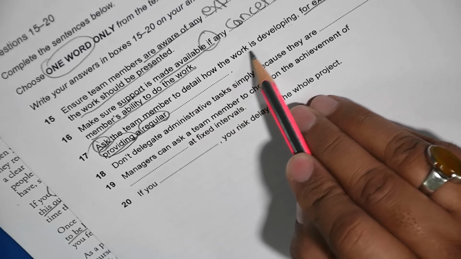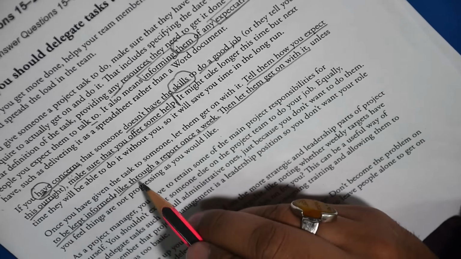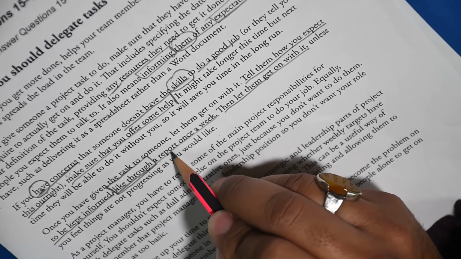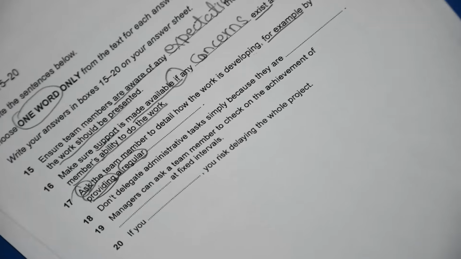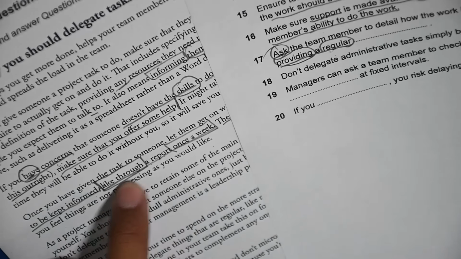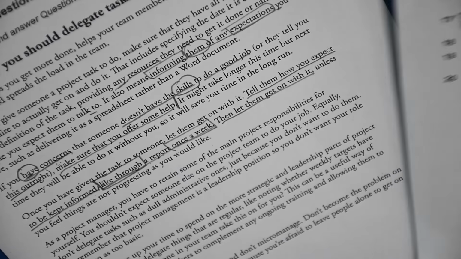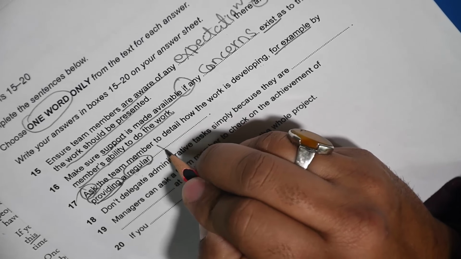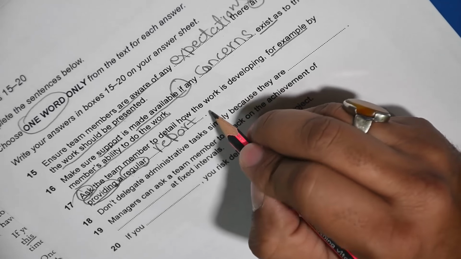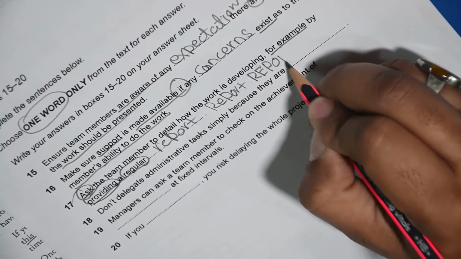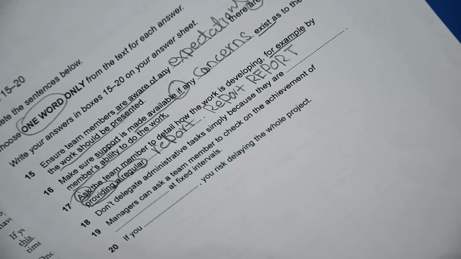Ask the team member to detail how the work is developing, for example by providing, like through. Now like through and for example, they are same. Like through a report once a week. Once a week means regular, right? For example means like through. Like through a report once a week. Now what is the answer? The answer is report. Yes, providing a regular report. So you can write your answer like this, R-E-P-O-R-T, capital R, or you can write it in small letters. Both ways it is right. So please focus actually on synonyms and synonymous phrases.